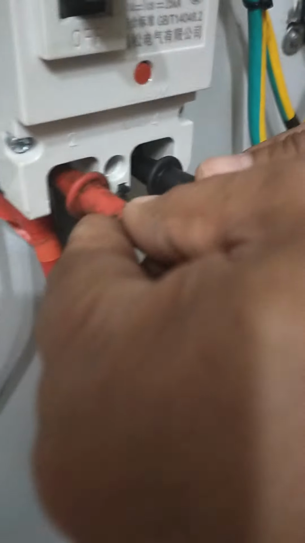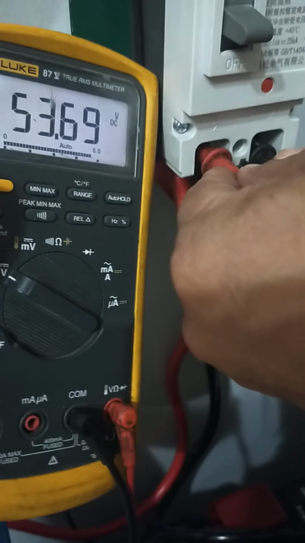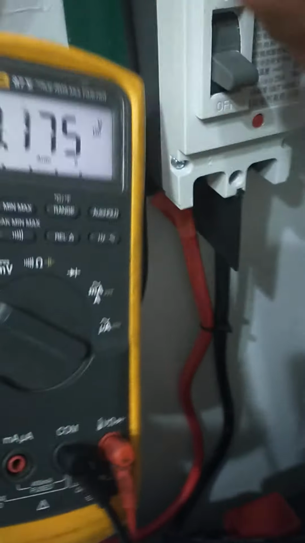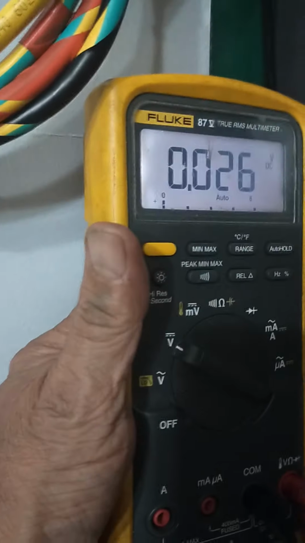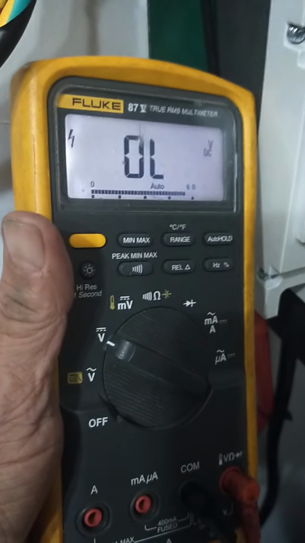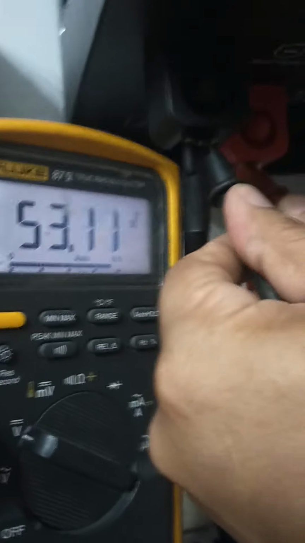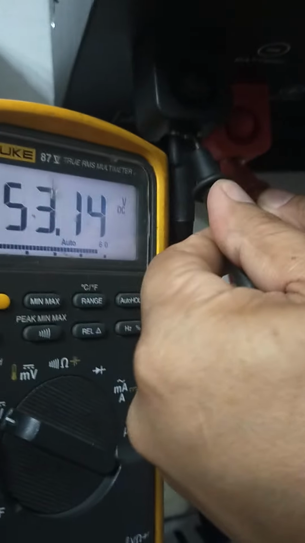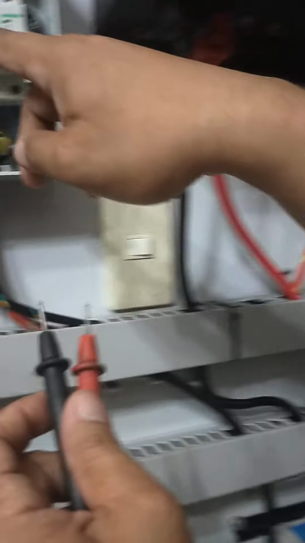Battery 1, battery 2. Reading 53.6.7. Output 0, power on. 53.6.0, the same. Inverter connectivity to battery is 53.1. Good. DC panel.